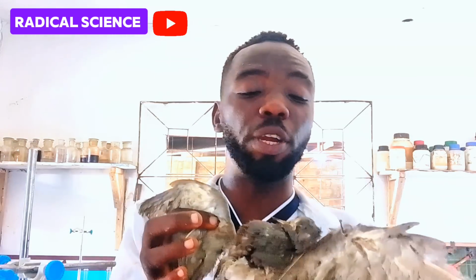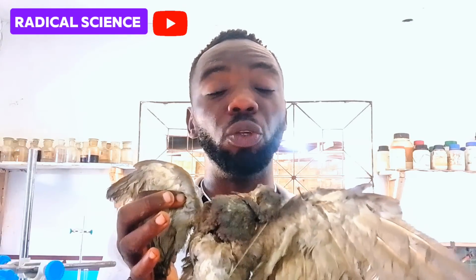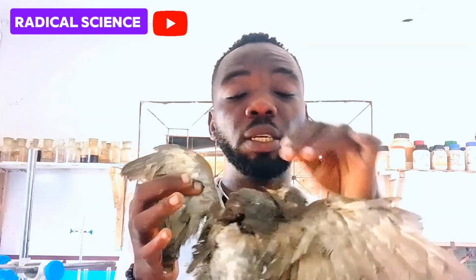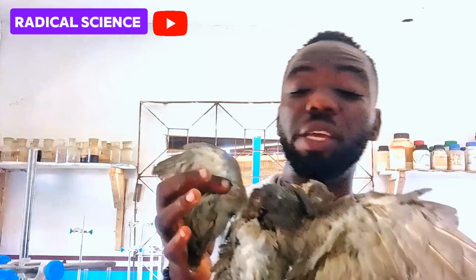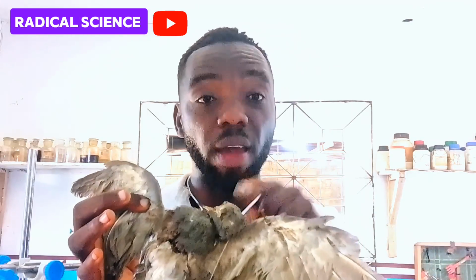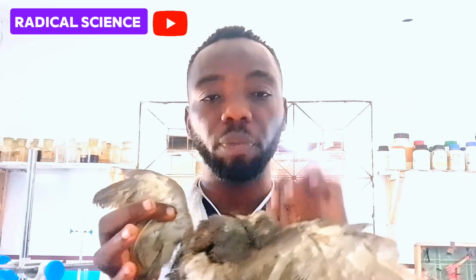But here, they demand that we should get the head of a pigeon with the neck intact. For now, there is no way I can cut the neck, but just take a look at the structure of the head and the structure of the neck. The question is, draw and label the structure of specimen F, which is the head of a pigeon.